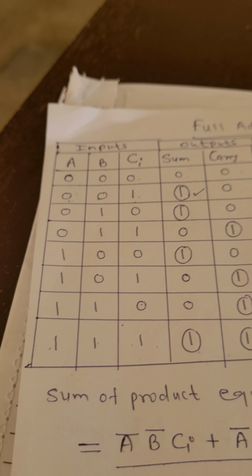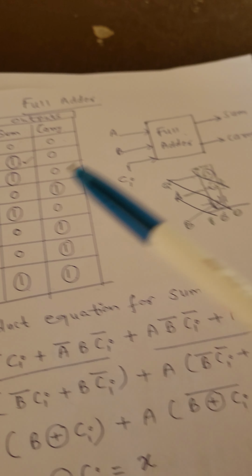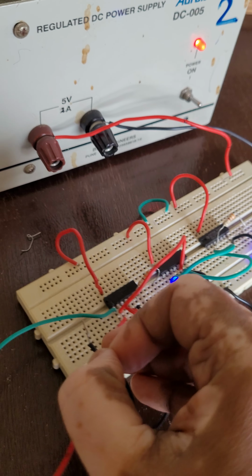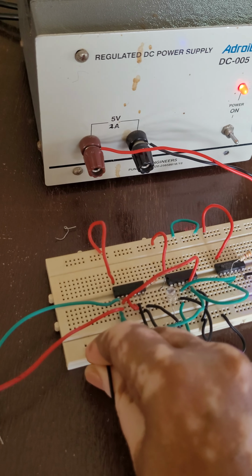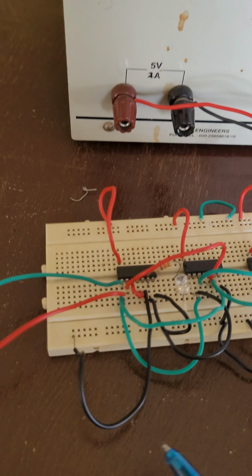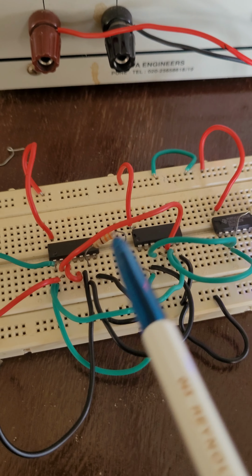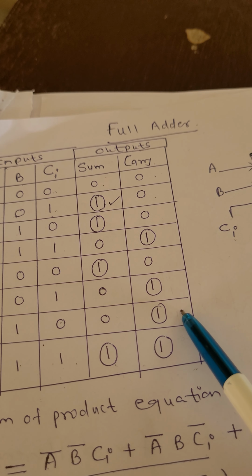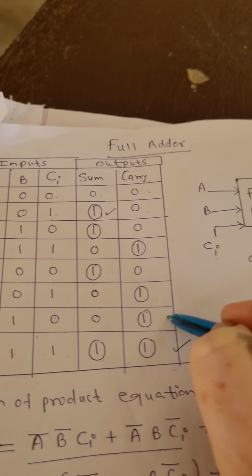Now we'll check some other combination. Let me check this 1 1 0 combination. So for 110, I have to make this CI bit ground. Where is the CI bit? The CI bit is nothing but this black one. So I am connecting it to the ground, that is, this lower line of the power supply. If I do that, you can see here, A is high, B is high, CI is grounded, and sum is low, and carry should be high. See again, sum is low, carry is high. Yes. So I have tested this, it was working fine.